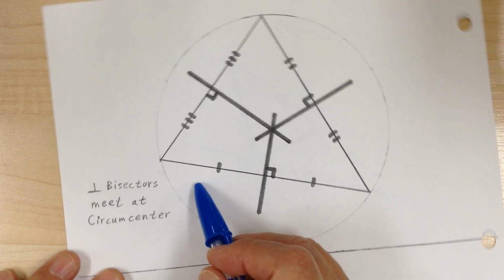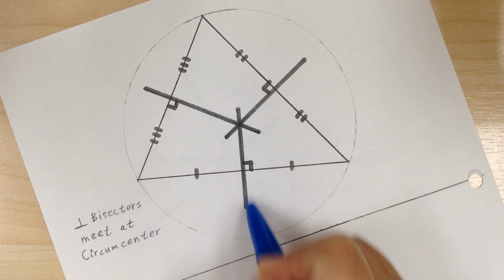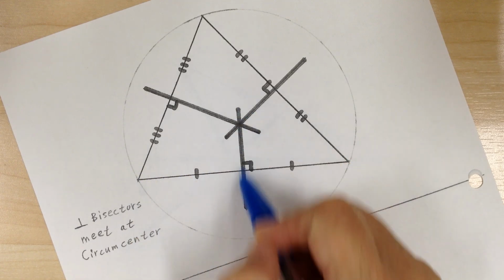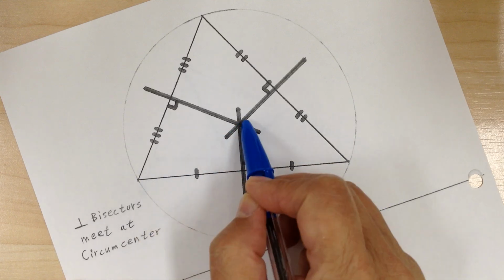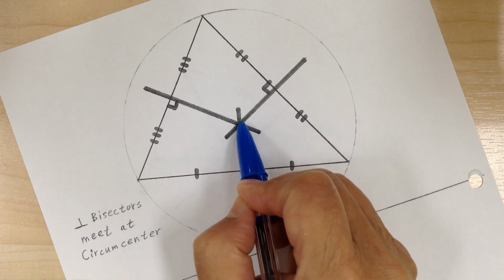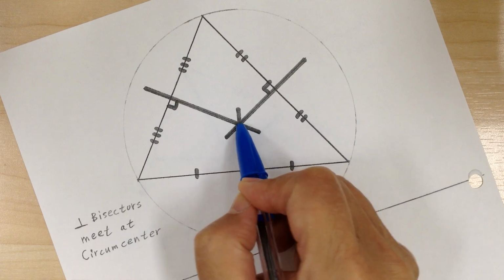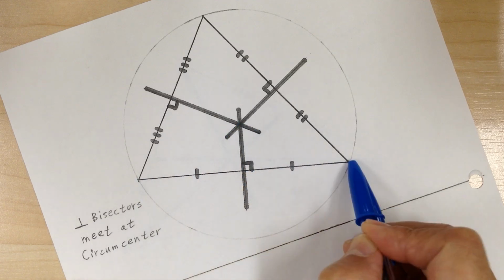You draw the perpendicular bisector, right? Remember, with a perpendicular bisector, any point will be an equal distance to the endpoints. So let's use this point, let's call it the center point, the point of concurrency. So this point is an equal distance to this point.